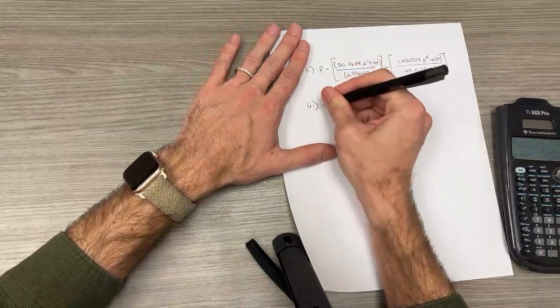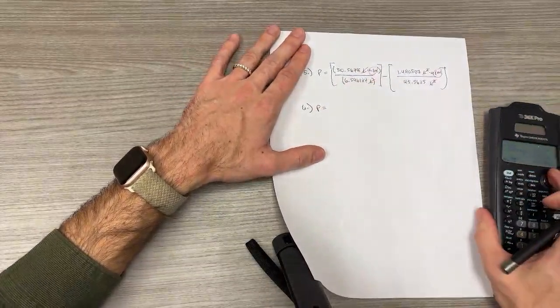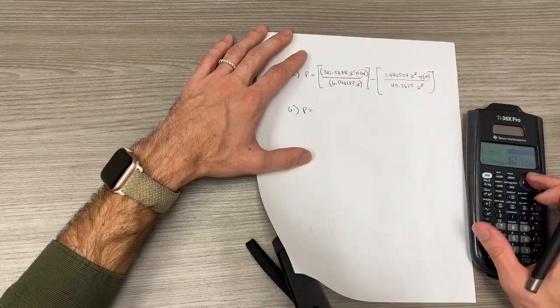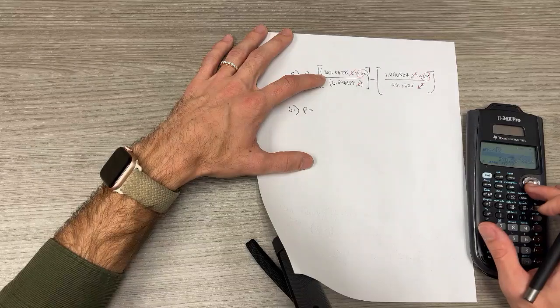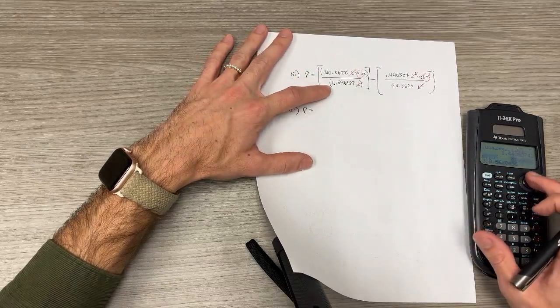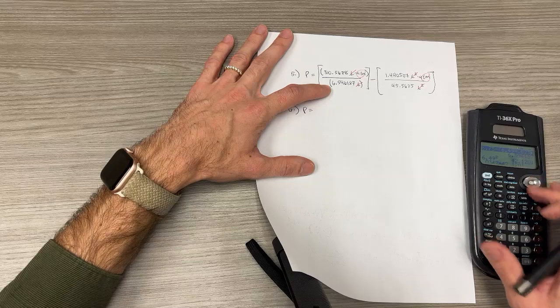Now I'll take these numbers and I'll plug them back in. If your calculator allows you, you don't have to even worry about what numbers you might have rounded. You can go up and grab these numbers from where you had them before.